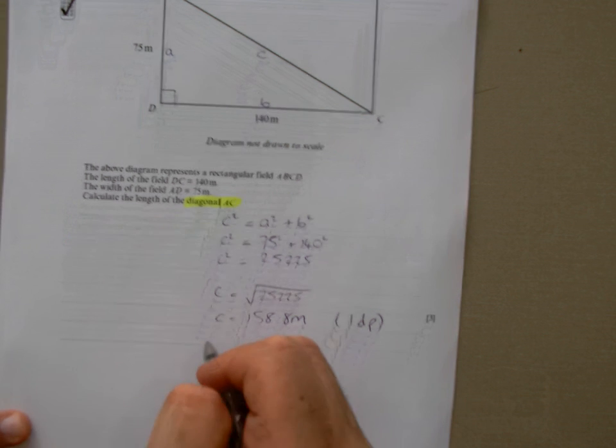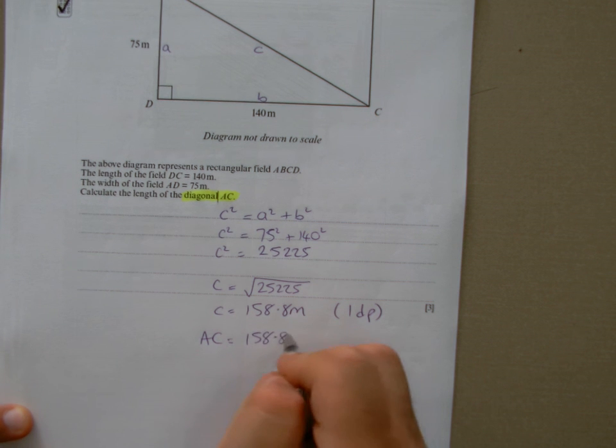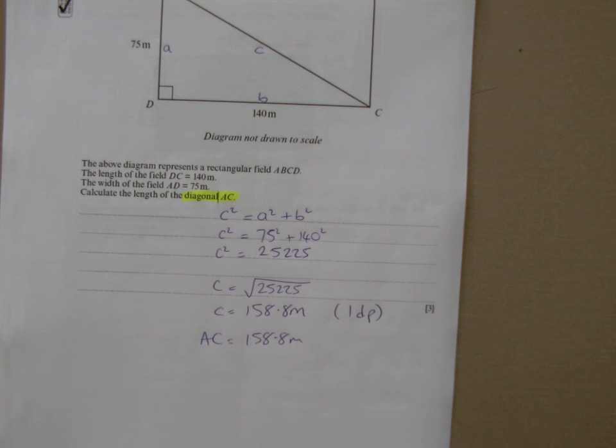And the other thing you could do as well, because it says diagonal AC, of course we call it little c, but then we can actually write AC equals 158.8, just to clarify the length that we've worked out.